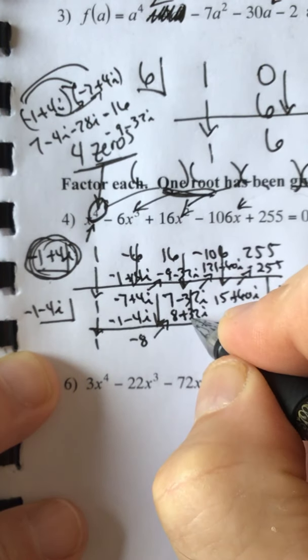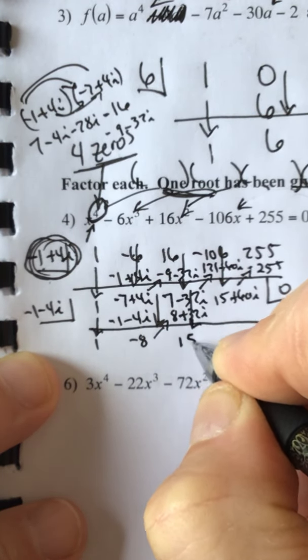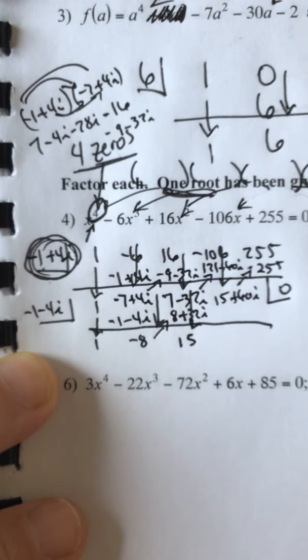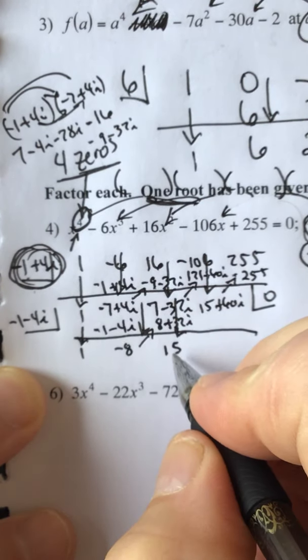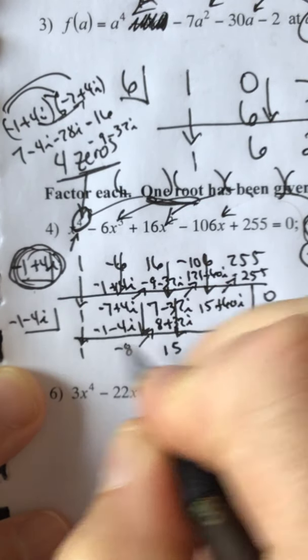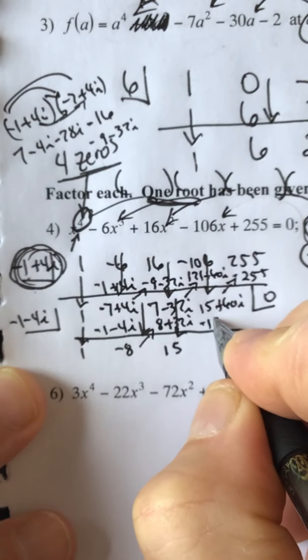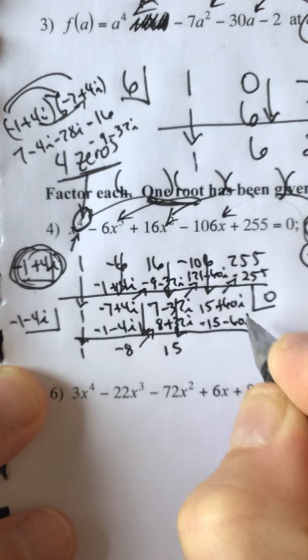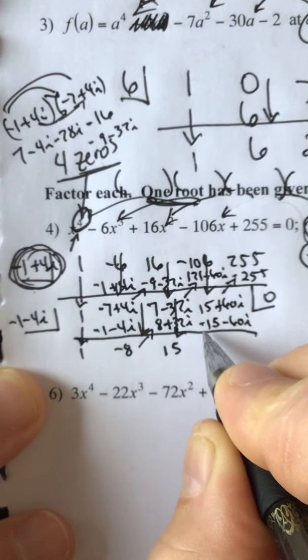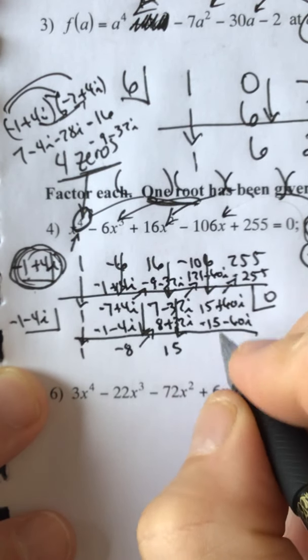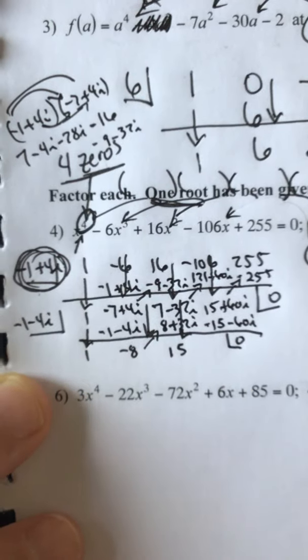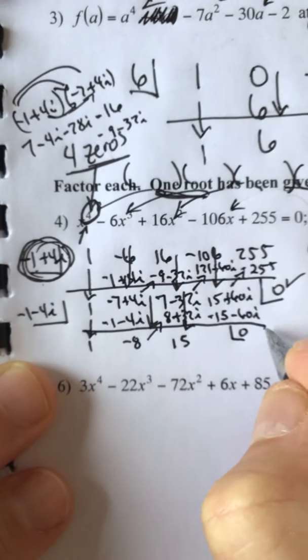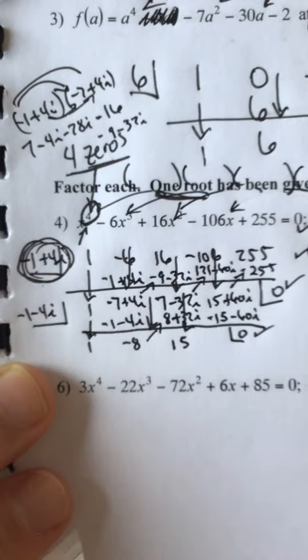Okay, look, when I add this down, the i's go away again, and I'm just left with 15. Okay, now I'm going to multiply these. 15 times that. So 15 times -1 is -15, and 15 times -4i is -60i. And 15 minus 15 is 0, and 60 minus 60 is 0. Have no remainder. These two are confirming that those two were zeros.